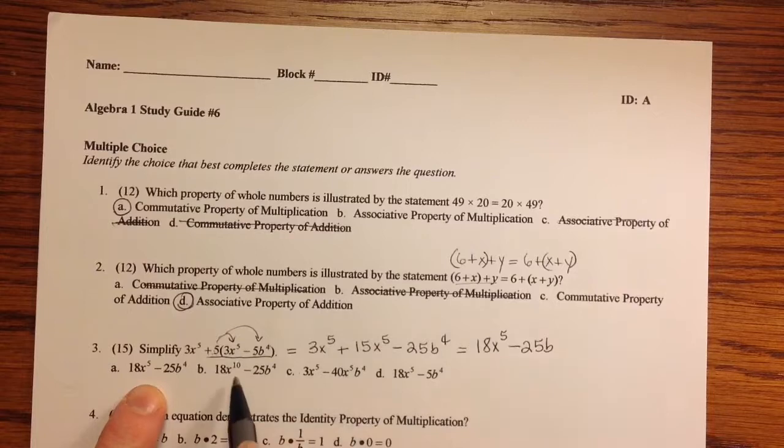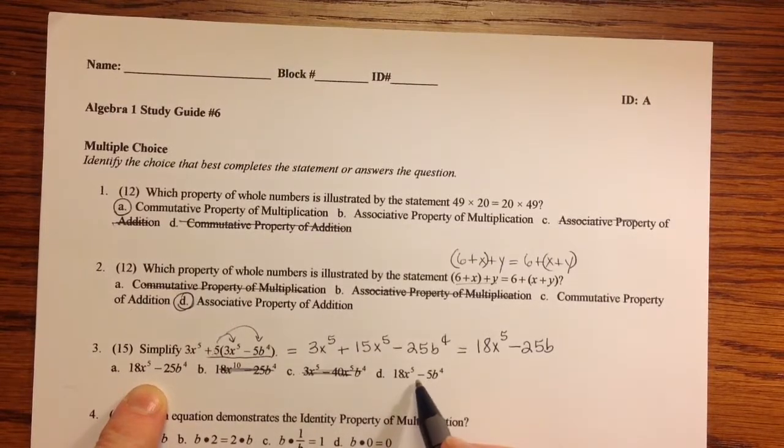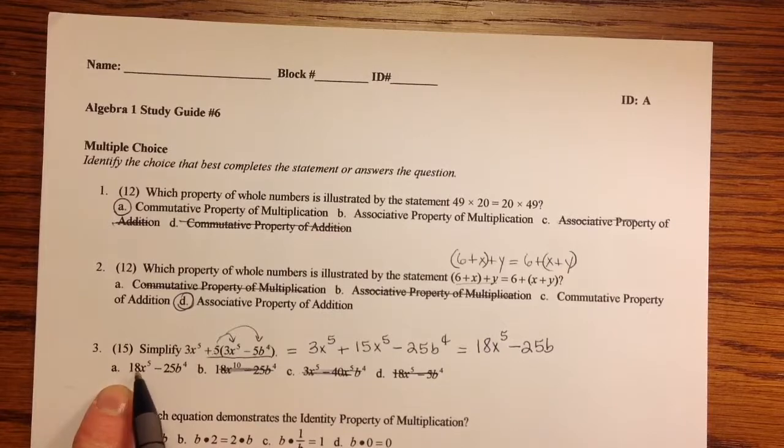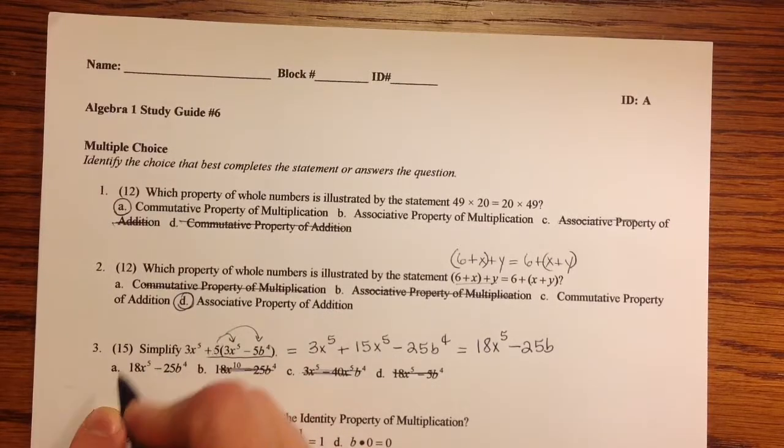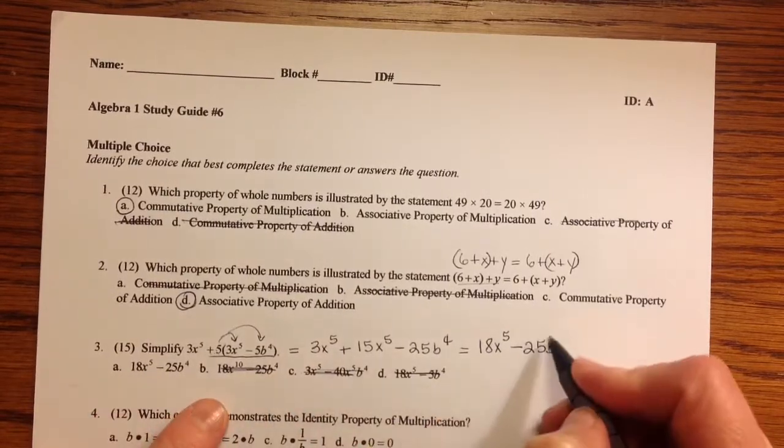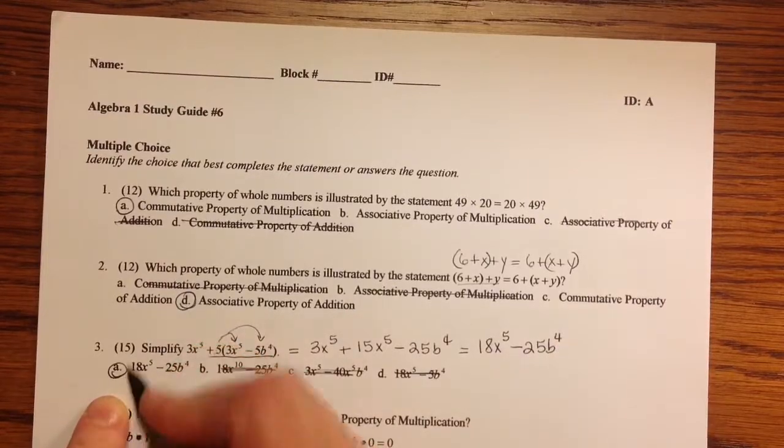Okay, it can't be this one because they treated it like multiplication and added their exponents, and we didn't have a 40 anywhere, and this one looks like they forgot to multiply the 5 times the second one. They've got the first term, but they didn't do the second one. So there it is, 18x to the 5th minus 20b to the 4th. Oops, left my 4th off right there. There it is.